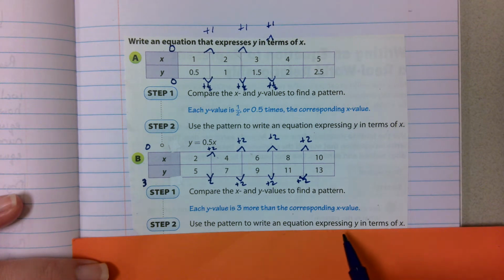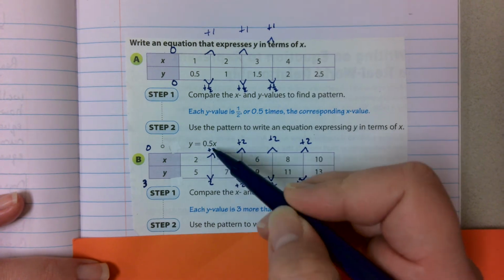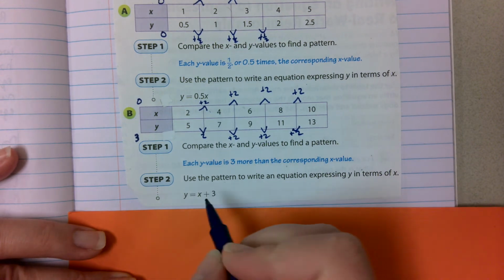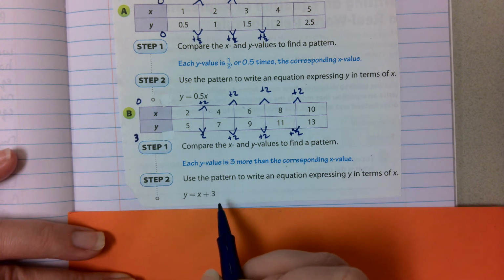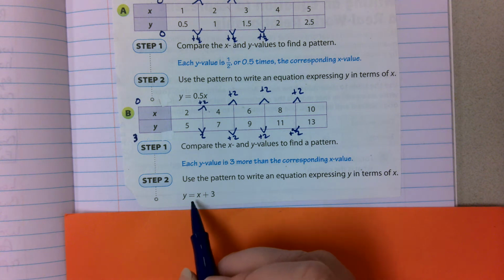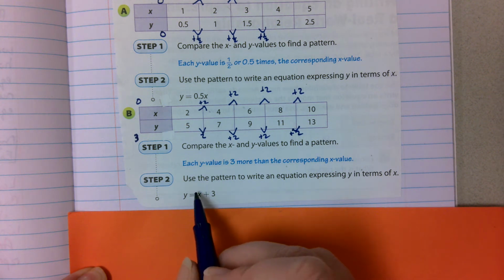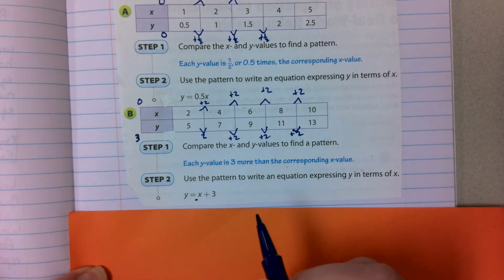Use the pattern to write an equation expressing y in terms of x. So y over x, 2 over 2 is just 1. So my slope is going to be 1, and I don't write that in my equation. And I'm going to add this 3 because this is non-proportional. So y equals x plus 3, which is the same as 1x plus 3. So when I don't see a number there, I need to know that my slope is 1.